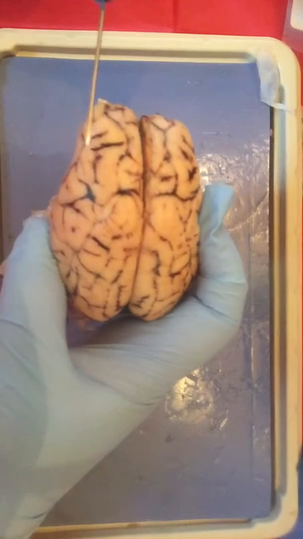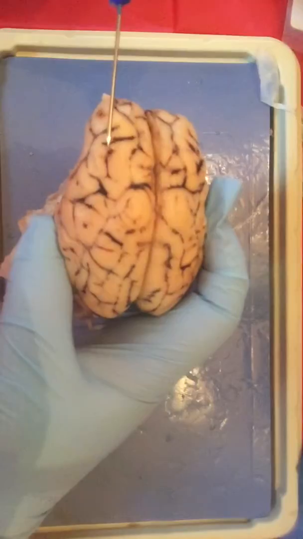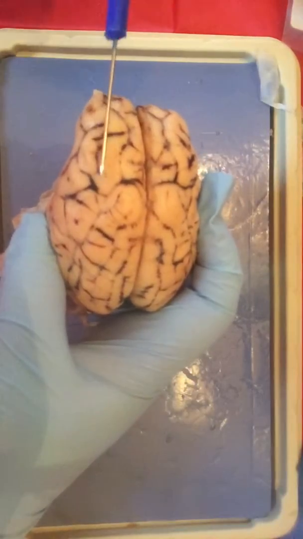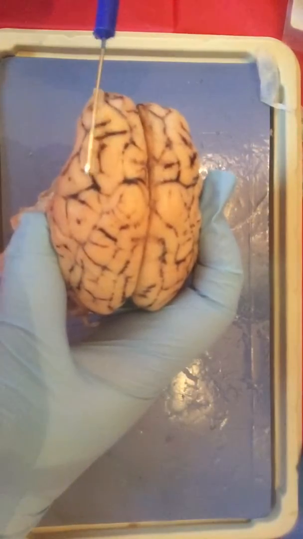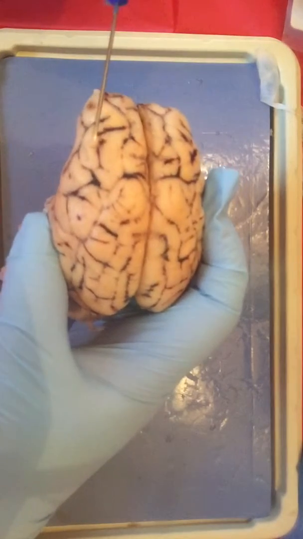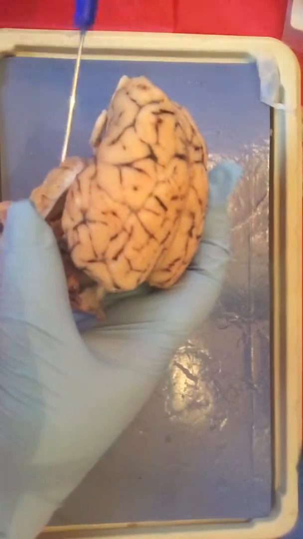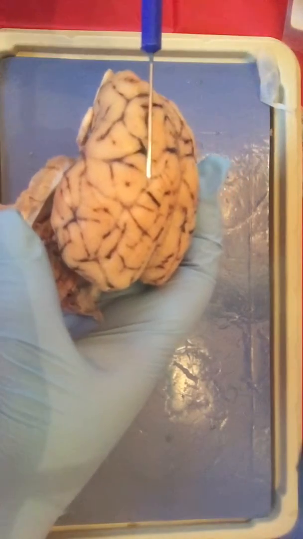Okay. And then the gray, wrinkled areas are going to be the gyrus of the brain, where the darker lines are going to be the sulci. And that is some of the main structures. This whole piece right here is going to be your cerebrum.